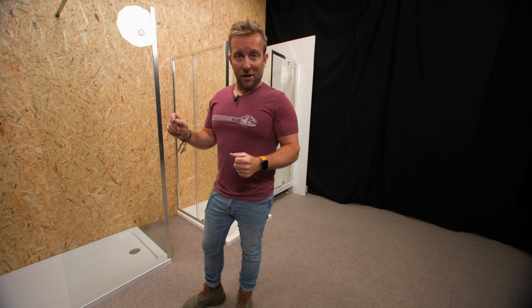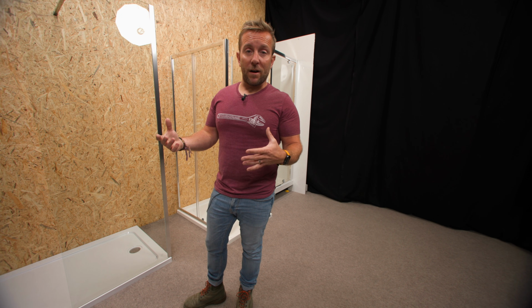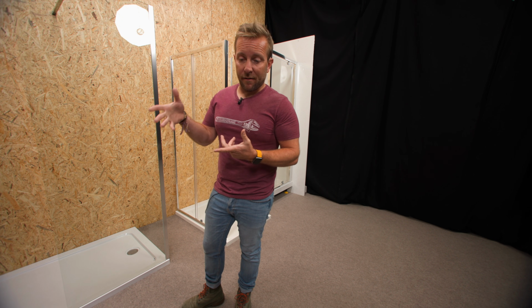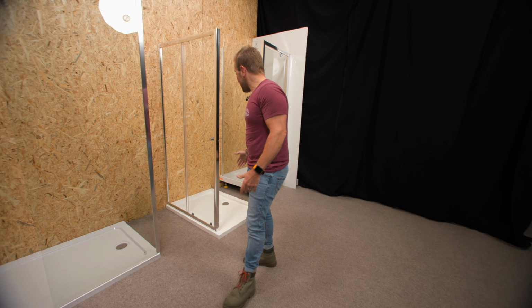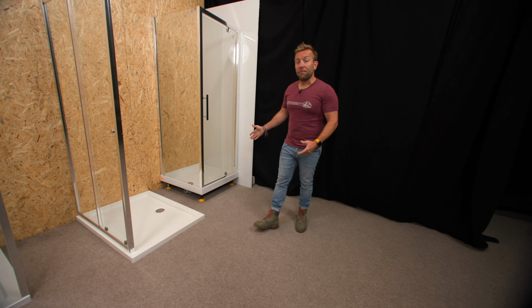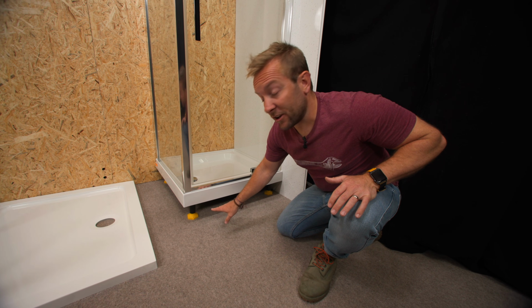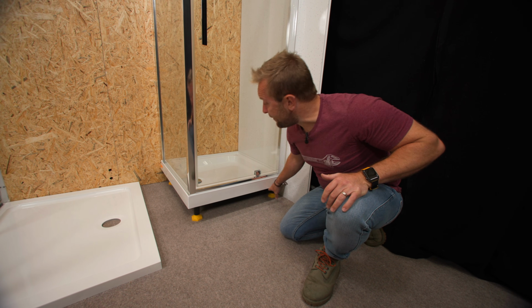Now, there are installations where we really can't put in a low profile shower tray, namely on ground floors where you've got a concrete base, or in flats where going into the floor is going to upset the people below you, that sort of thing. So that's when we have something like this. This is an easy plumb shower tray down here. So if you get a good look at this, you'll see that we've got feet underneath.